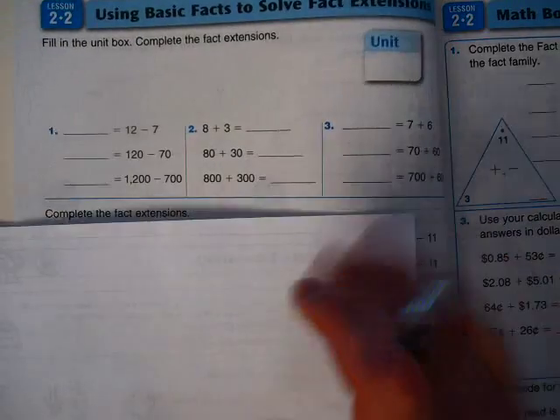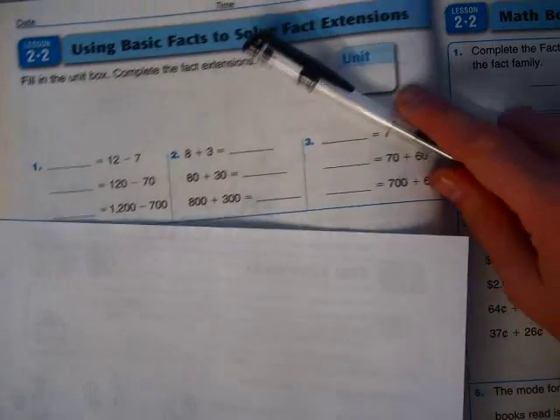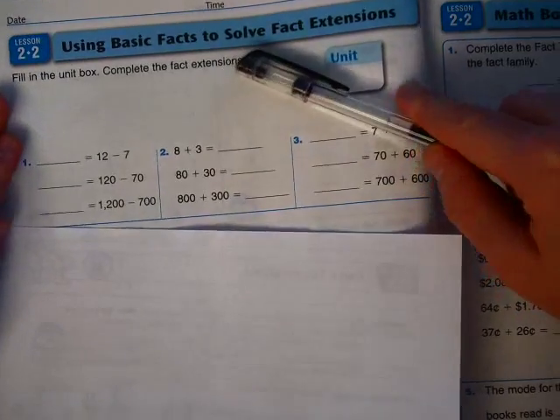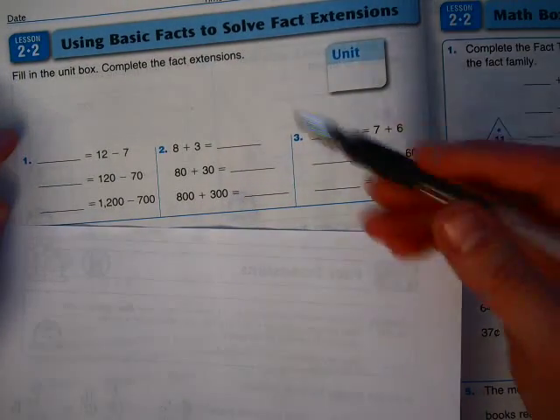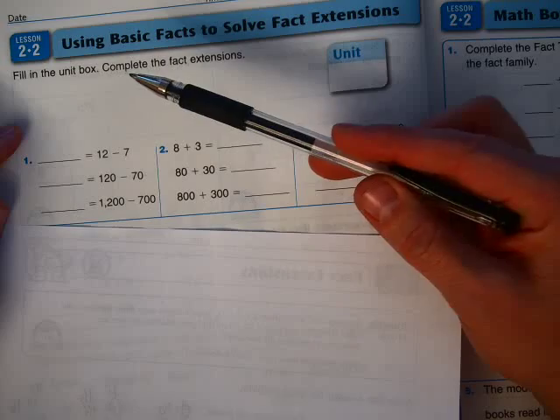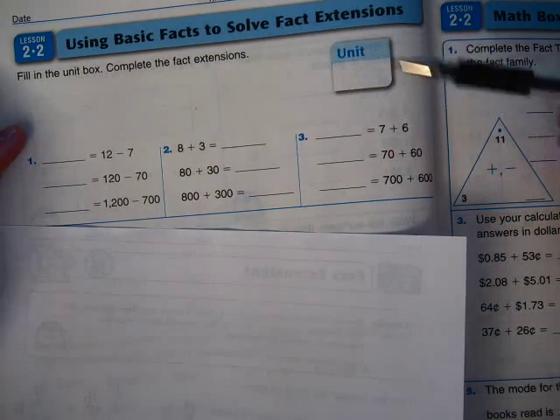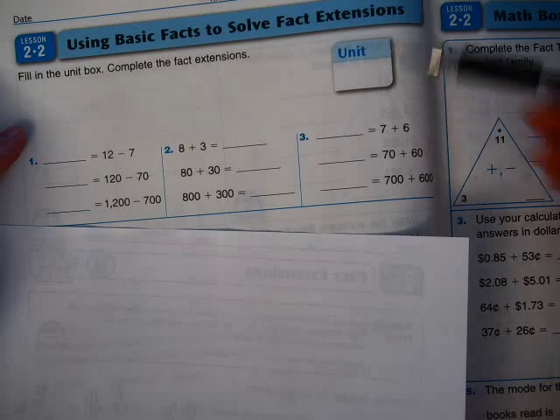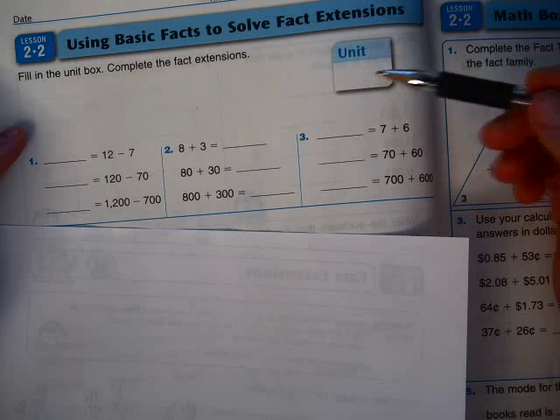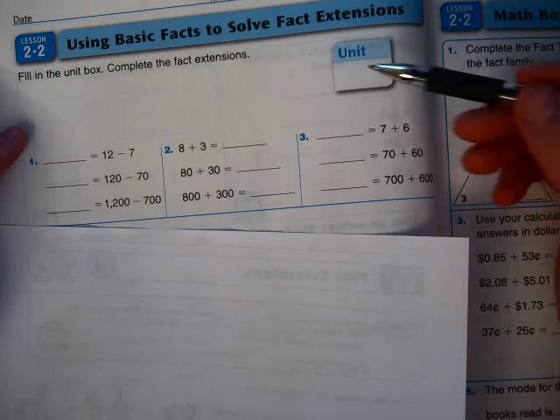Okay, so this is lesson 2.2 in Everyday Math, 3rd grade, using basic facts to solve fact extensions. So you fill in the unit box and you complete the fact extensions. For the unit, the cool thing about this is you get to pick anything you want. Okay? You could pick footballs, or you could pick erasers, or basketballs. You get to put anything in here.